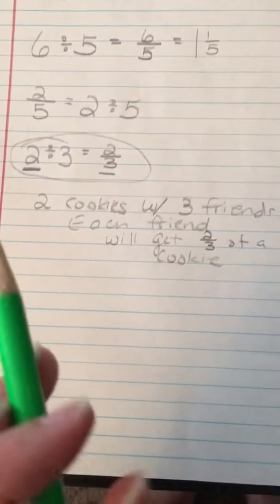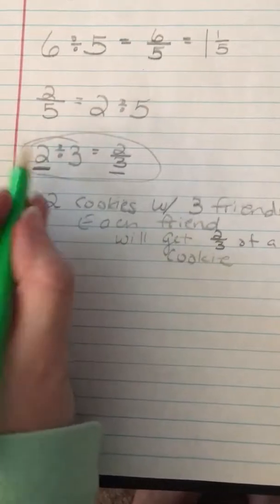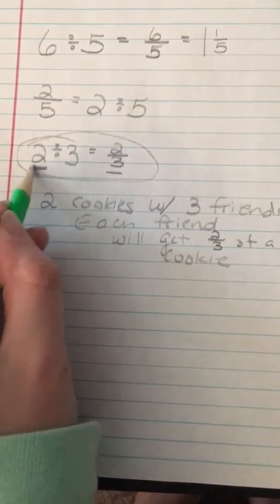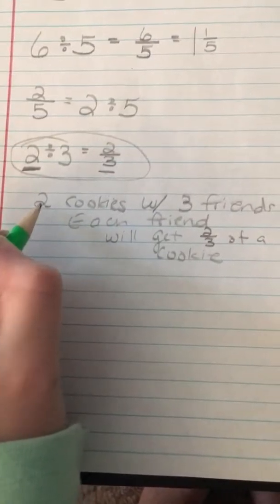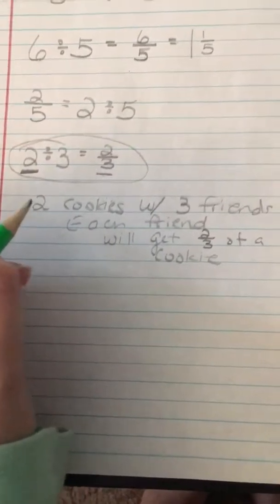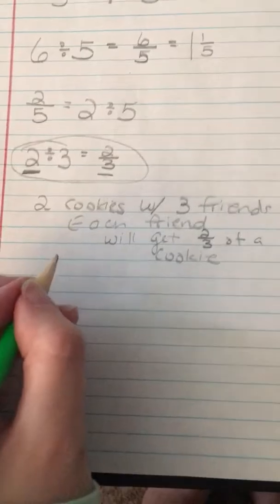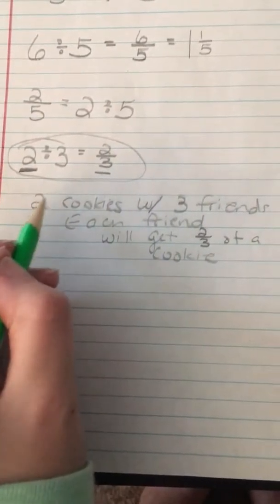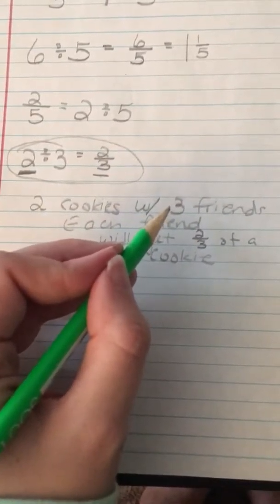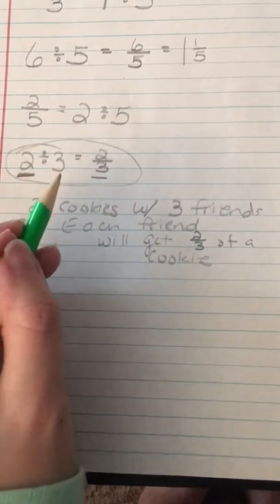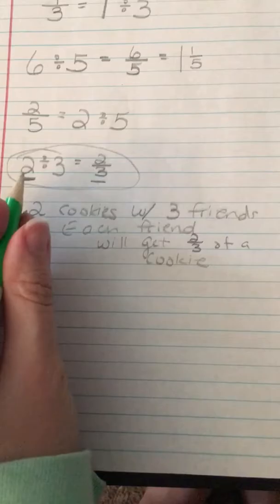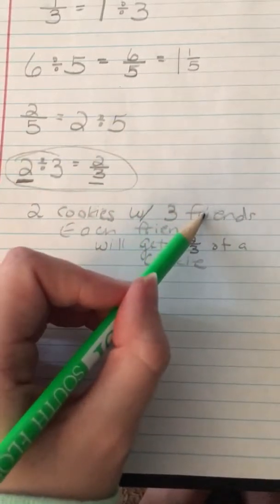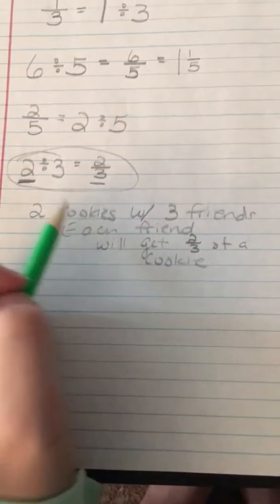So you've got to be very, very careful with this, because if this is the number I'm splitting up, I have to make sure that that's correct. I can't say, oh, well, I have 3 cookies splitting between 2 friends. That's 3 divided by 2. So remember, the number you're splitting up is the first number. You're not splitting up your friends to feed to the cookies.